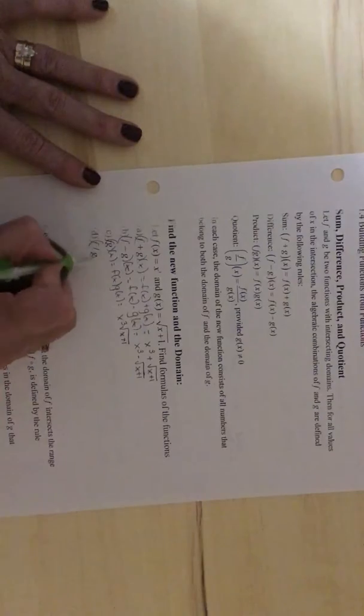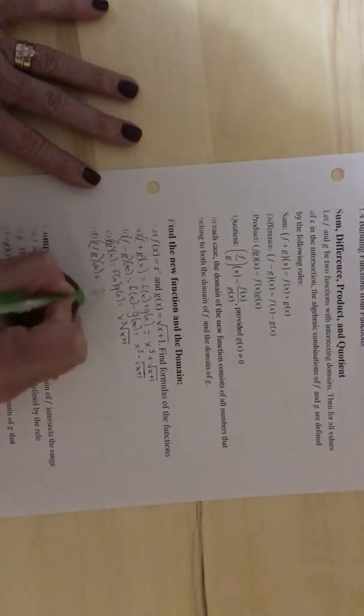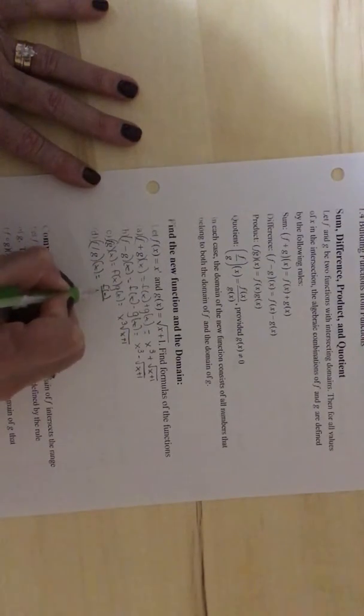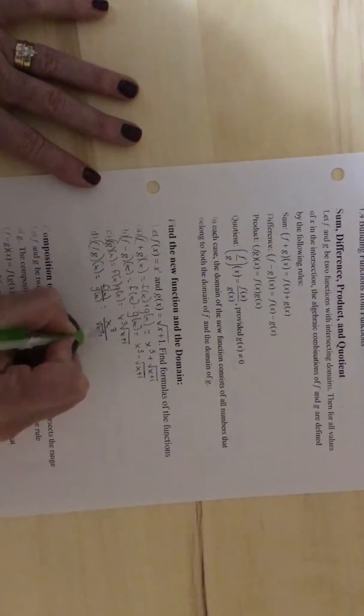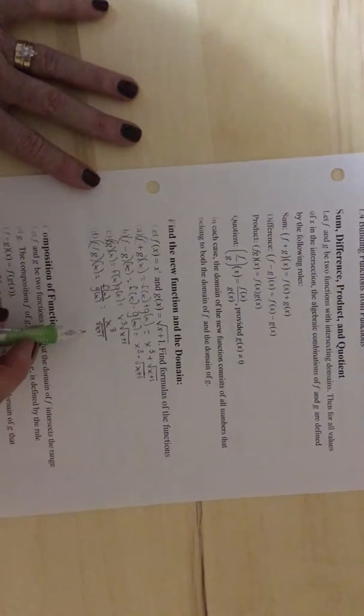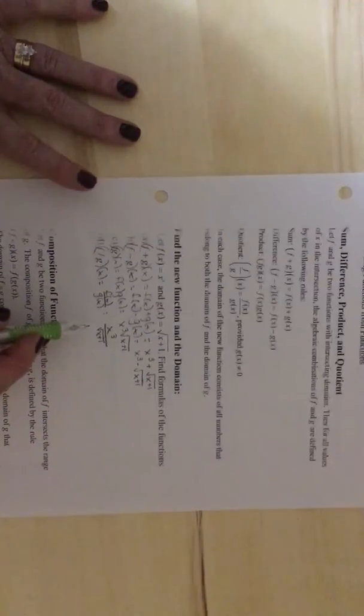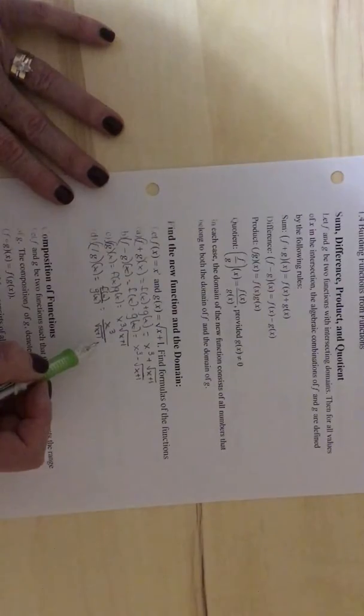We've got our division, where we have f of x being divided by g of x, which results in x cubed divided by the square root of x plus 1. Square root in the denominator results in an irrational number, but we will go ahead and leave it as that is. Otherwise, if you wanted to, you could rationalize the denominator by multiplying both numerator and denominator by the square root of x plus 1.